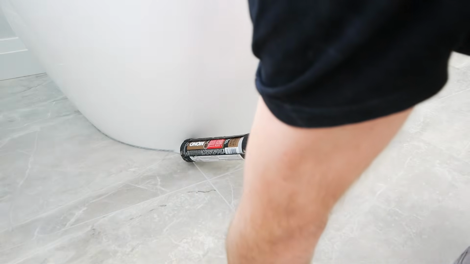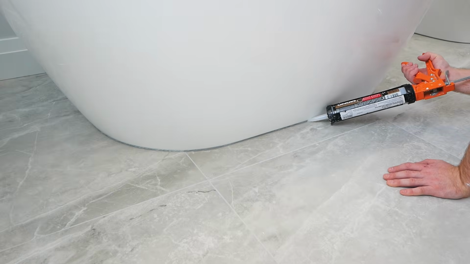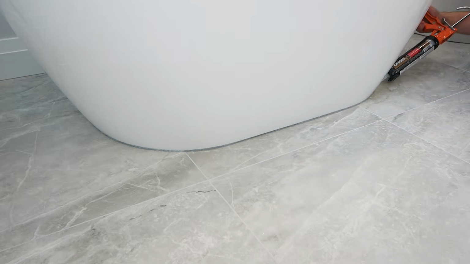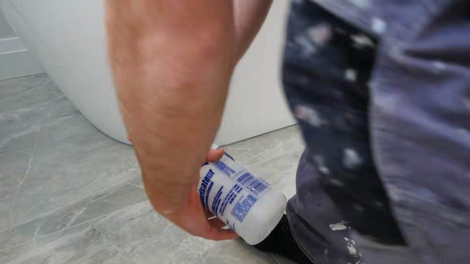All right, so that's pretty much it. Last step here is just going to be to silicone the bottom of the tub here, and that's what's going to hold it in place. This is just a clear silicone. Just going to go around the base of this tub here to make a nice tight connection. And you want to let this cure for at least 24 hours before touching the tub again. Obviously, before siliconing it, you want to make sure that that tub is square with the adjacent wall. And then you can apply your silicone bead.